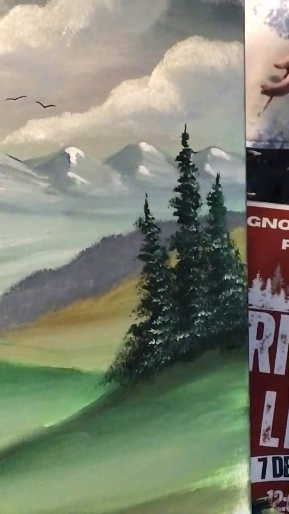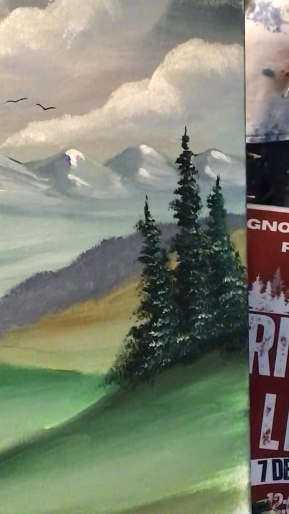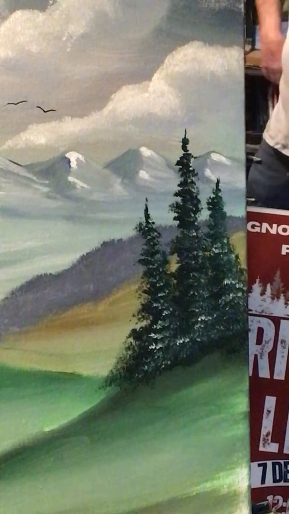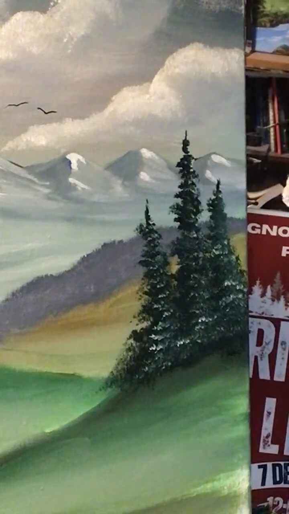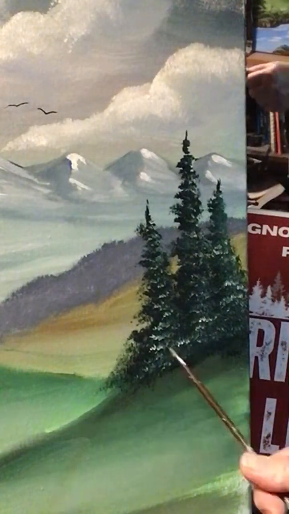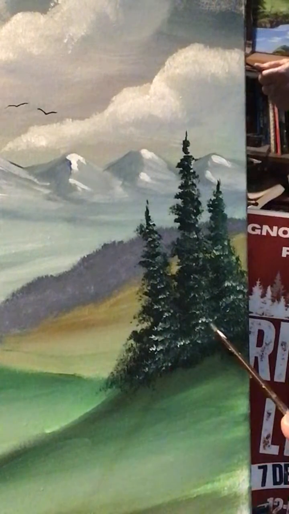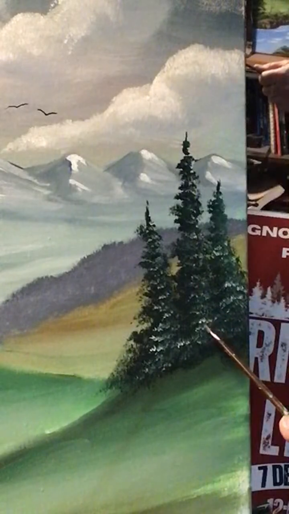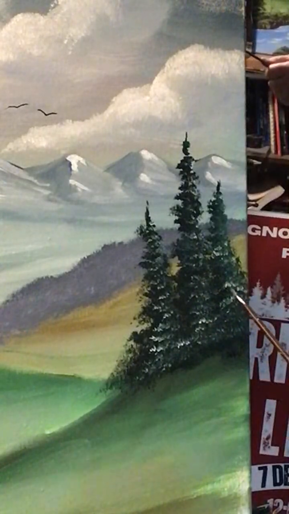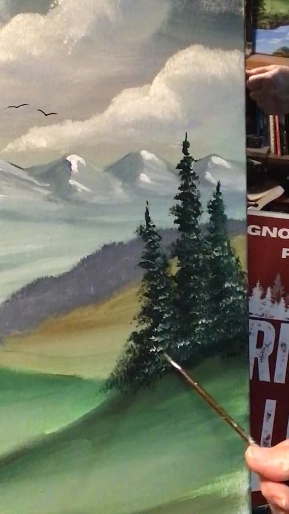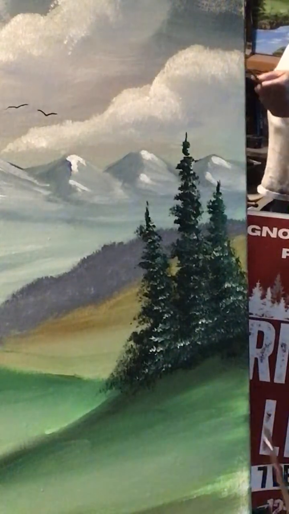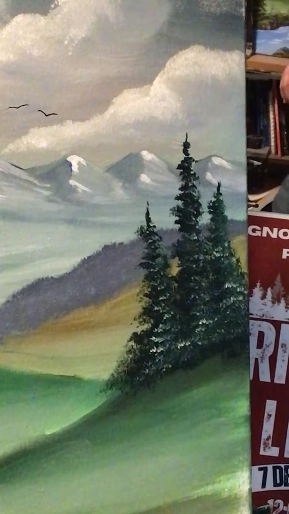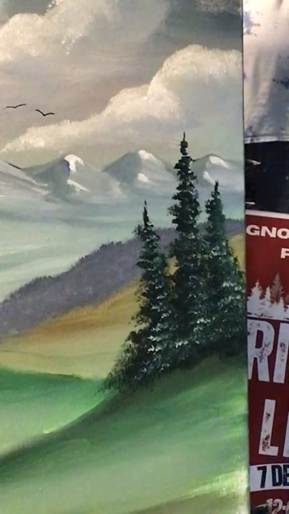Now if that was oil paint, you wouldn't have to do it right away because the oil stays wet for weeks. Now this white, it's going to soak in and it's going to turn like a lighter green here in a second. All these little white spots won't stay like that for too much longer. And then it'll look like green highlights. Pretty cool trick.